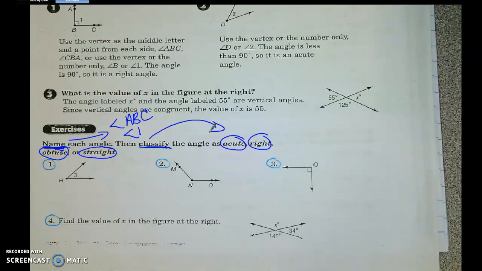Number 4, you're finding the value of x in the figure. Okay, x is right here. We don't know what it is, but when we look at this straight line, we know it's a supplementary angle, and that's going to let us know how to find x.